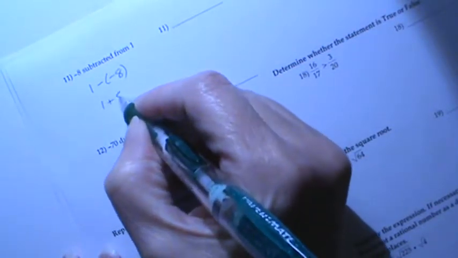Okay, number 11, we have negative 8 subtracted from 1. So we want to write that out. We have negative 8 subtracted from 1. That means we're taking 1 and we're subtracting negative 8. So it's 1 minus a negative 8. That's the same as 1 plus 8. So we end up with a positive 9.